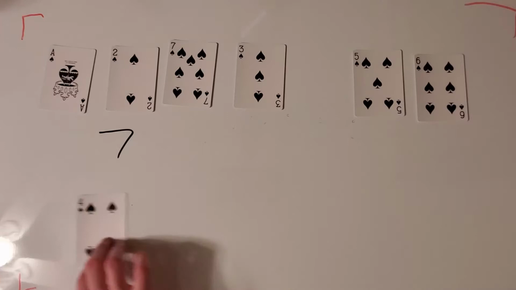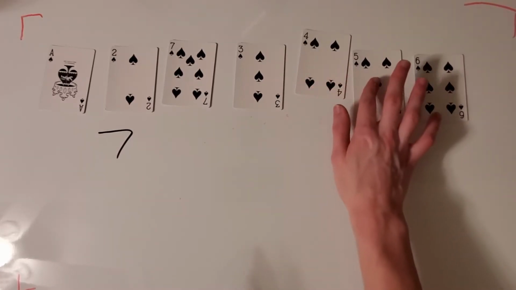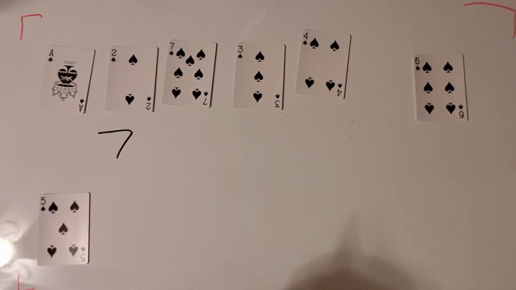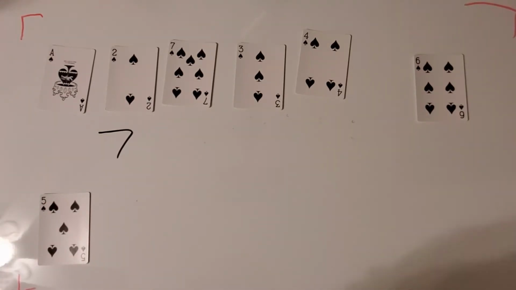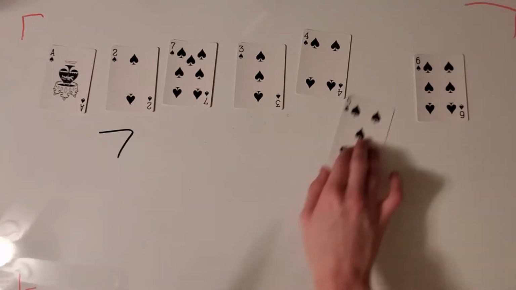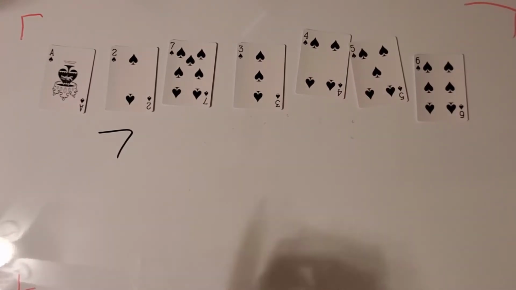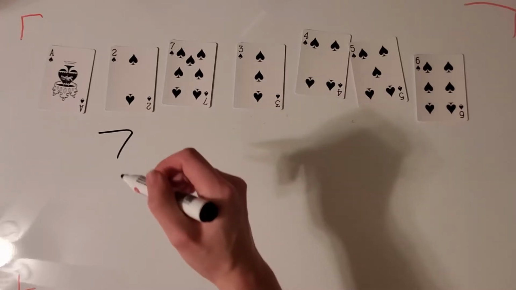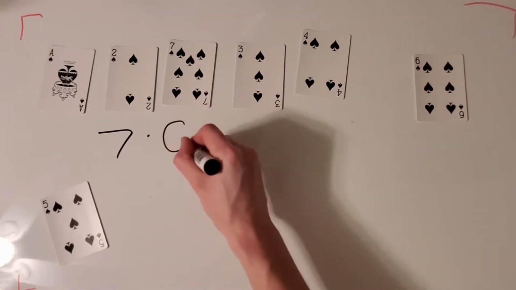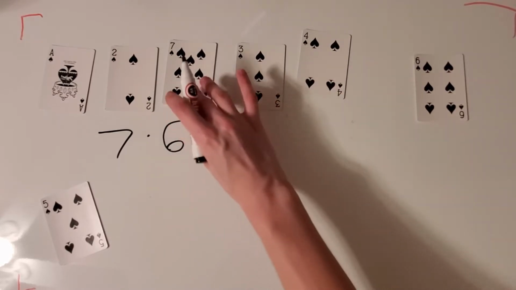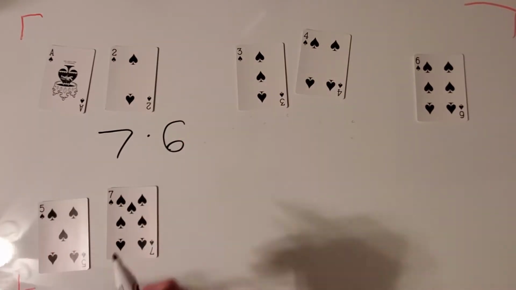And if you noticed, even if we pick the 5 instead of the 4, there will still always be 6 different choices of the second card after we pick the first one. So, in other words, for each of the 7 cards, there are 6 choices for the second card, so we actually multiply by 6. And let's just say we pick the 7 next.